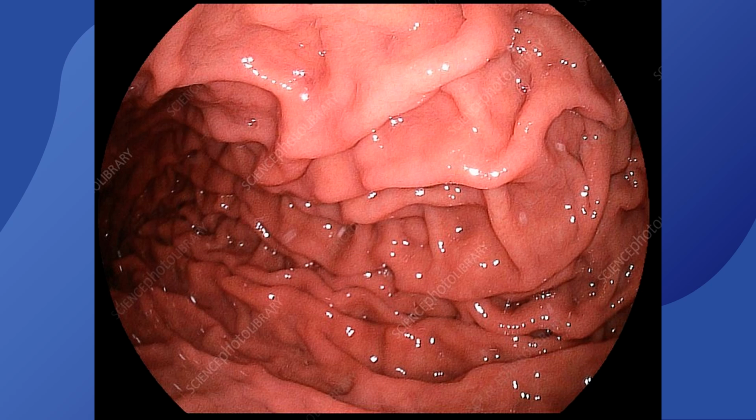Here we've got the rugae blown up nice and big, so you can see what they actually look like when we're talking about the wrinkled surface of the stomach. And so you can see it's got all of this surface area.